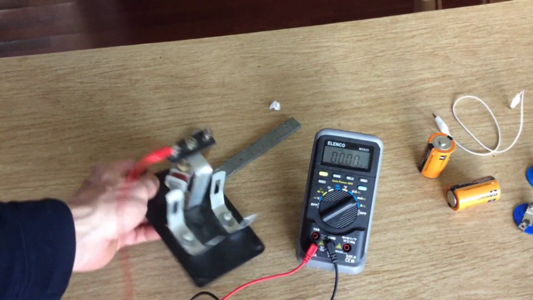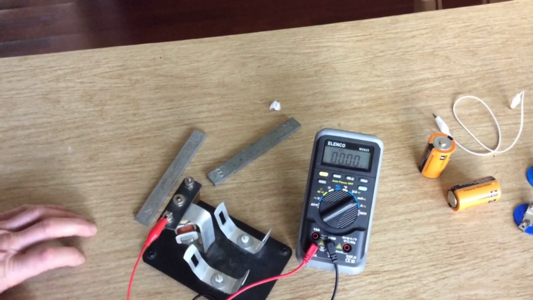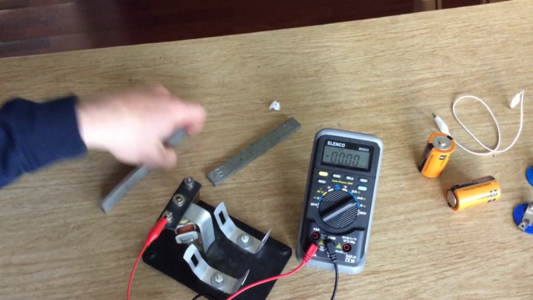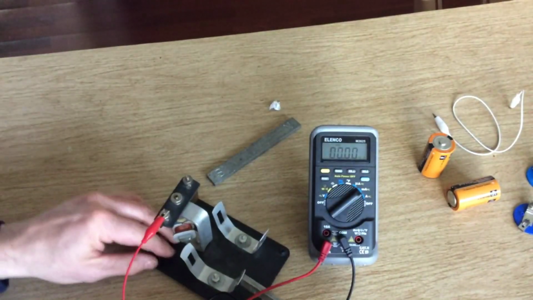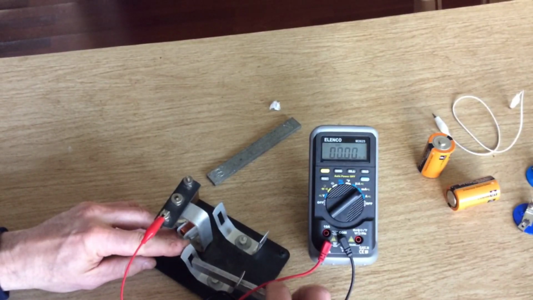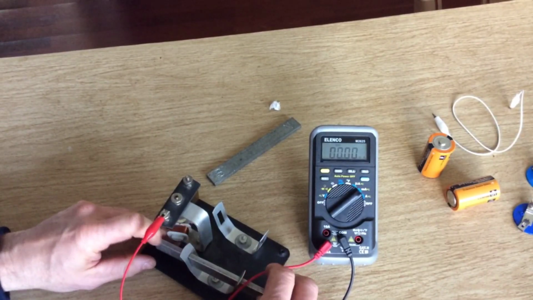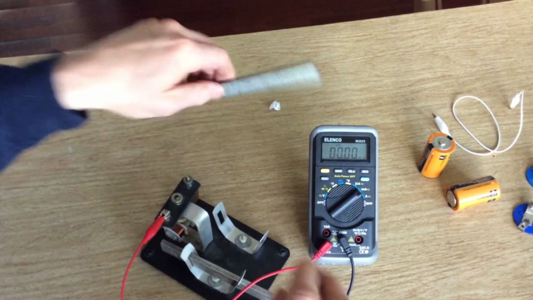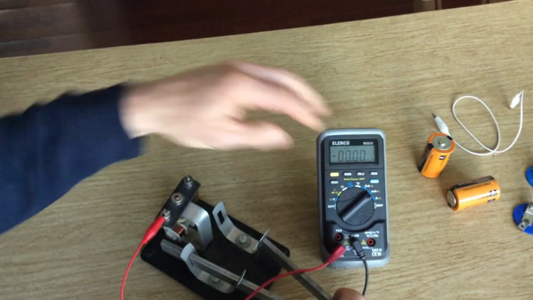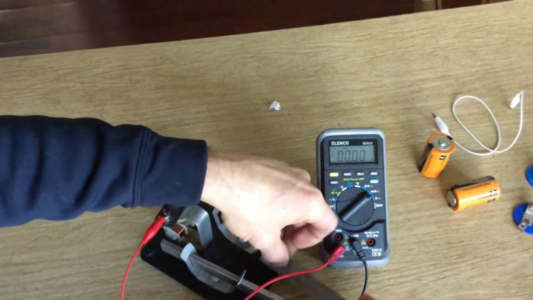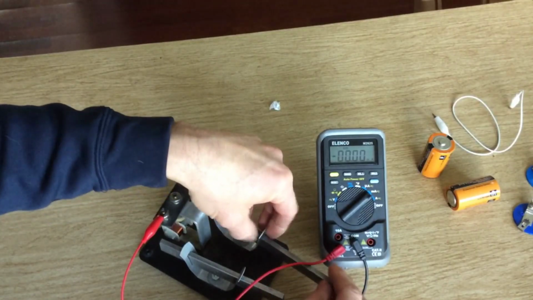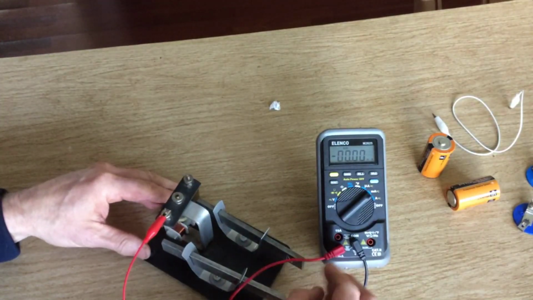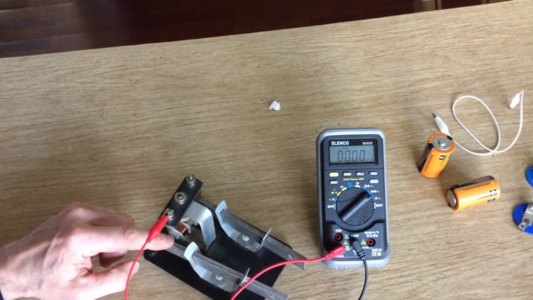All right, so let's see if I can do this right. I'm going to put it together here. I'm going to put my magnet with the north pole facing this side. I'm going to run this through with the south end facing this side. So right now I have a magnetic field going from the north to the south.